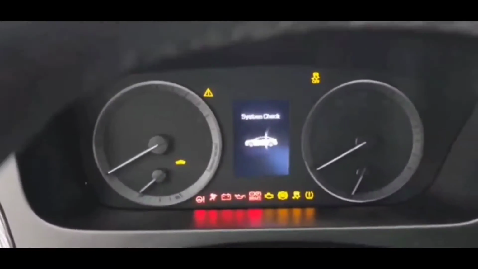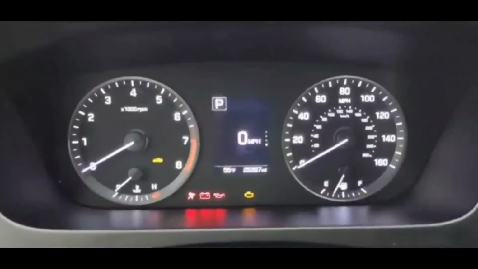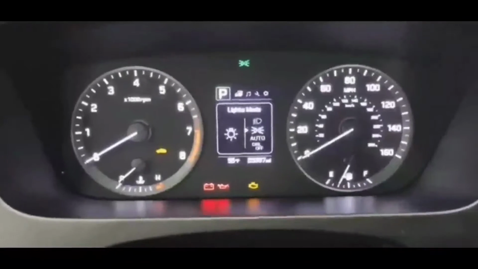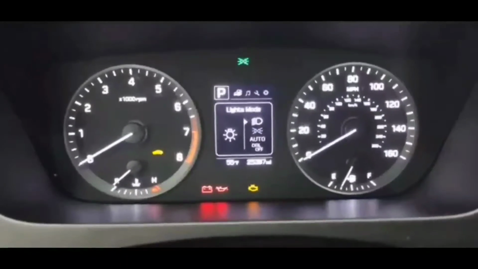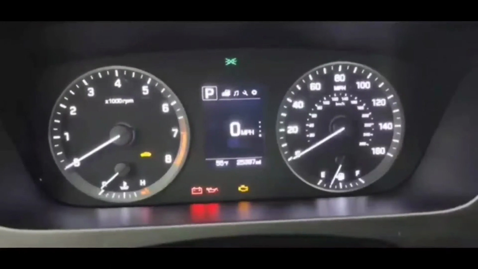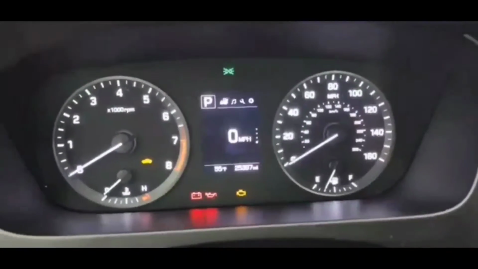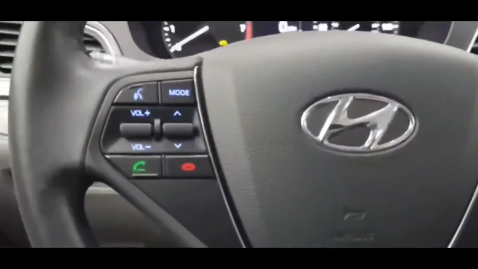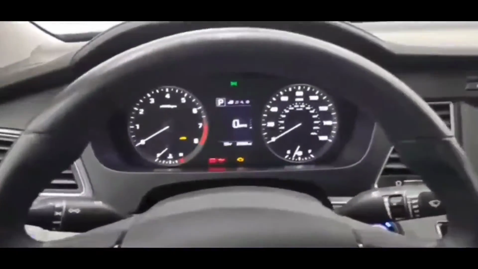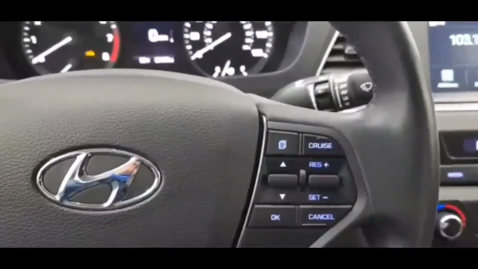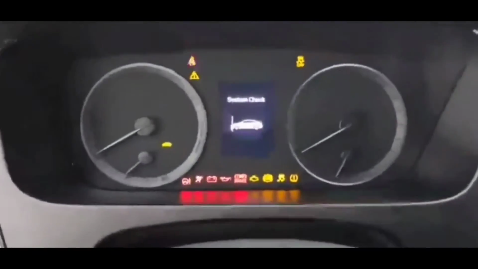The P0019 code indicates a crankshaft position camshaft position correlation issue in bank 2 sensor B, exhaust. This means the engine's computer has detected a problem with the timing of the crankshaft and camshaft on the exhaust side of the engine. Possible causes: variable valve timing, VVT, system issues. Problems with the VVT solenoid, actuator, or other components can cause this code.